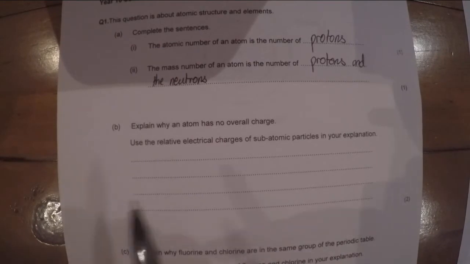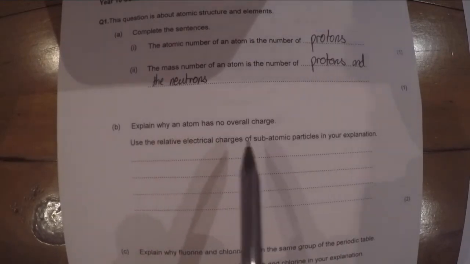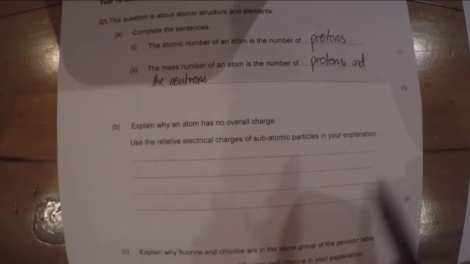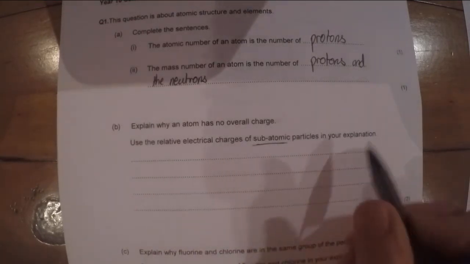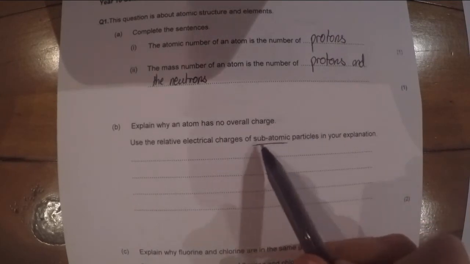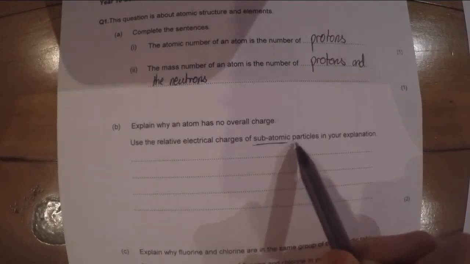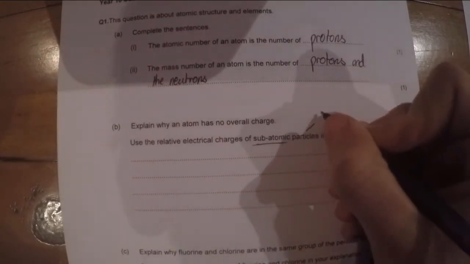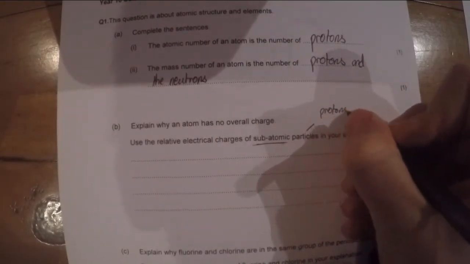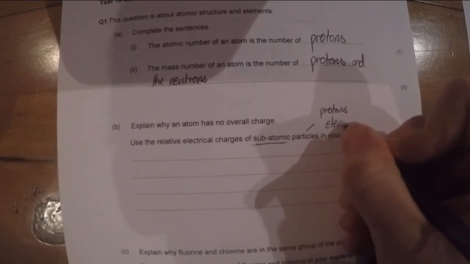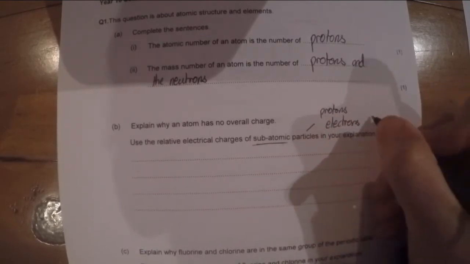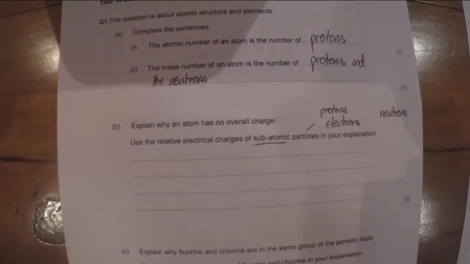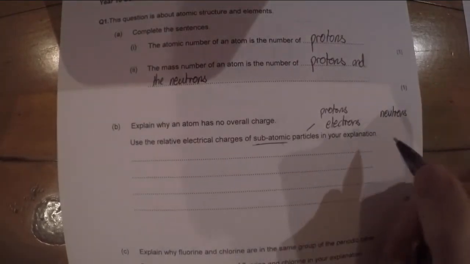Question B says, explain why an atom has no overall charge. Use the relative electrical charges of the subatomic particles in your explanation. Subatomic means smaller than an atom. So just a little reminder, what particles do we have? We have protons, which we've mentioned, electrons, and neutrons.